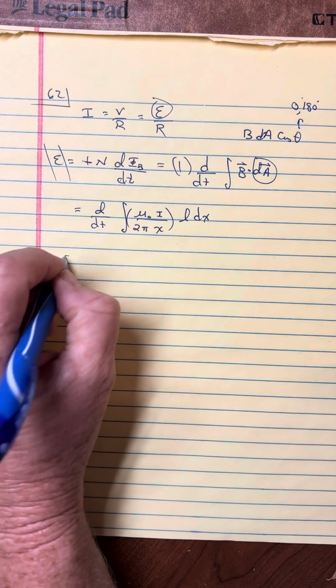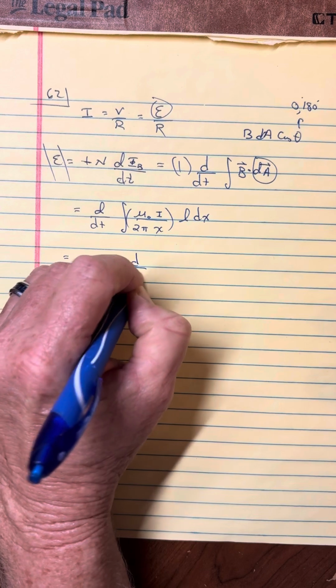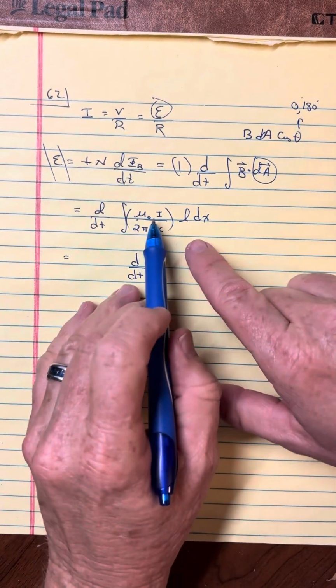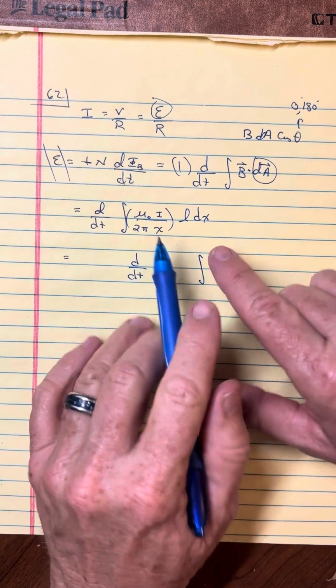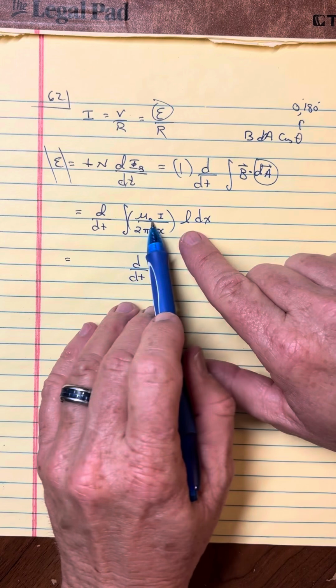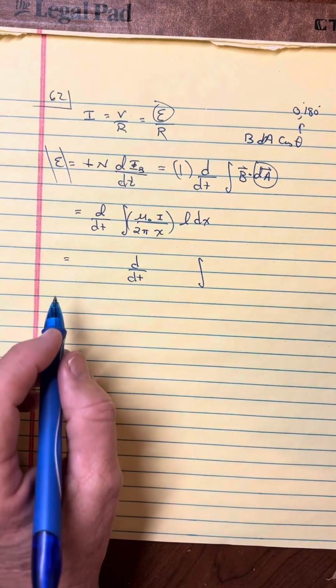Okay, and now this is a good time to say, what of these properties don't change within the rectangle that I'm integrating, so don't change in space, and which ones don't change with time.